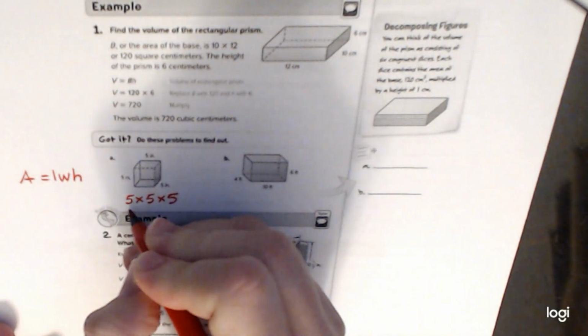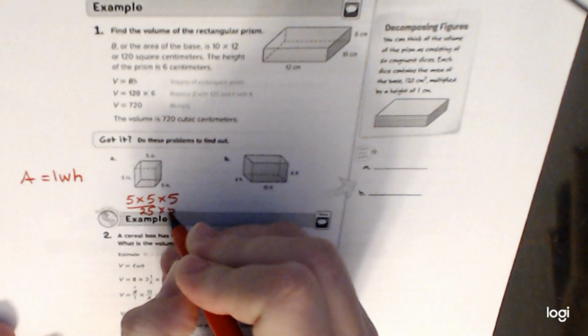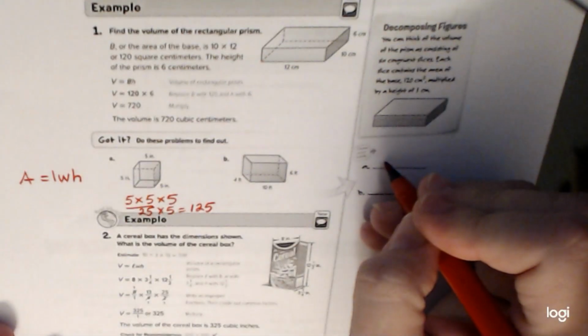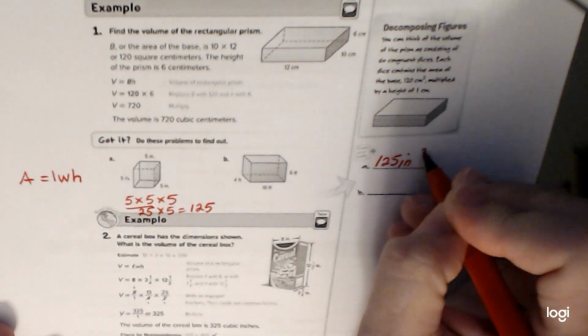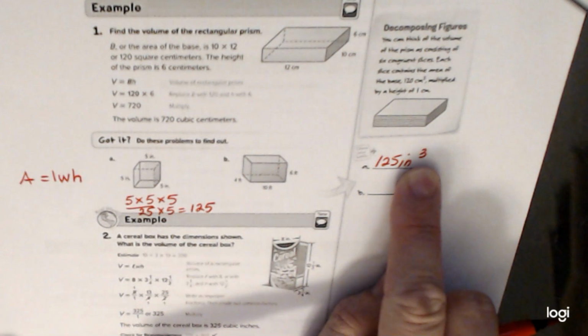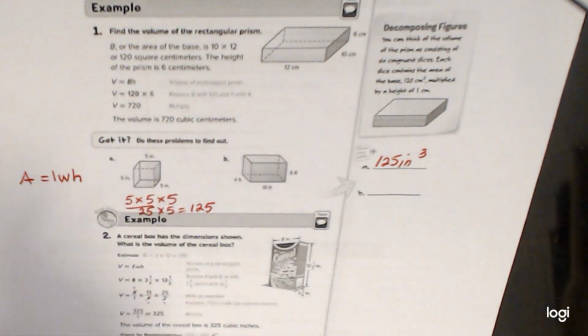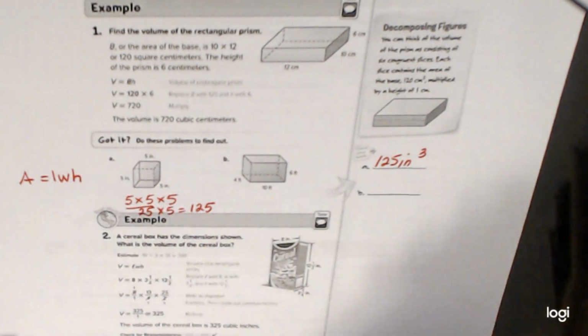We know 5 times 5 is 25. And we multiply that times 5 and we get 125. So we have 125 inches cubed. The cube, the 3 as the exponent, represents the 3 measurements that we have: length times width times height.